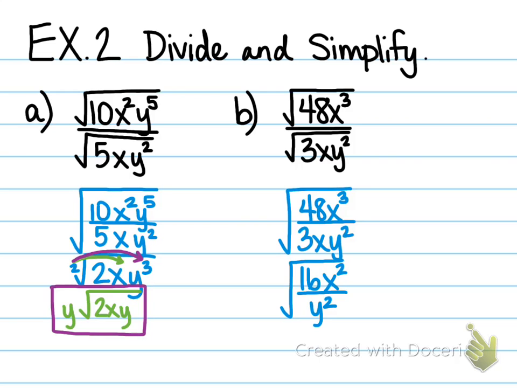Now I can take the square root of the top and the square root of the bottom. The square root of 16 I know is 4. The square root of x squared is just x. And then on the bottom, the square root of y squared will be y. So this just simplifies to 4x over y.